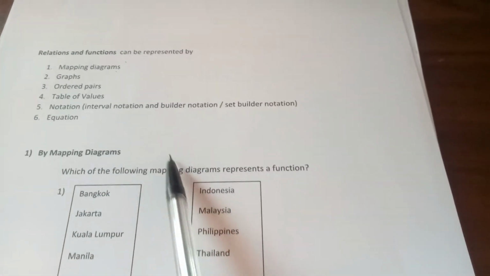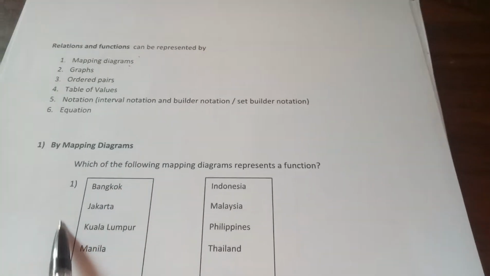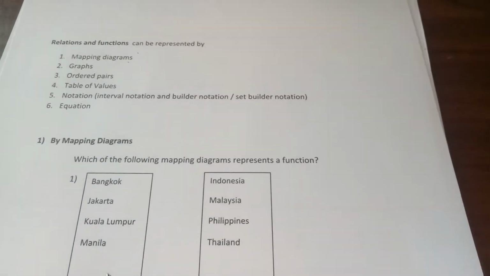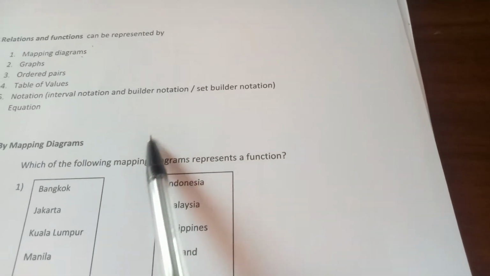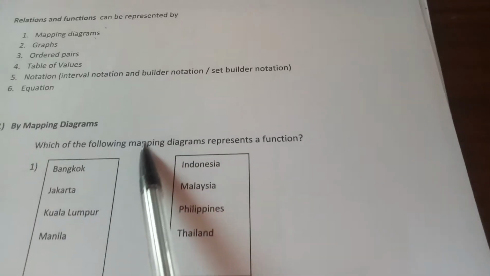In here, we have the x element or x value, these are the first elements, the domain, the abscissa. What are the first elements or the domain? The domain are Bangkok, Jakarta, Kuala Lumpur, and Manila. And the second set or the second element is called the range or the ordinate.